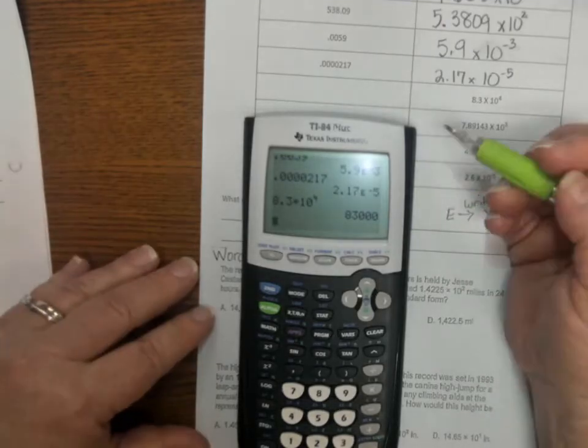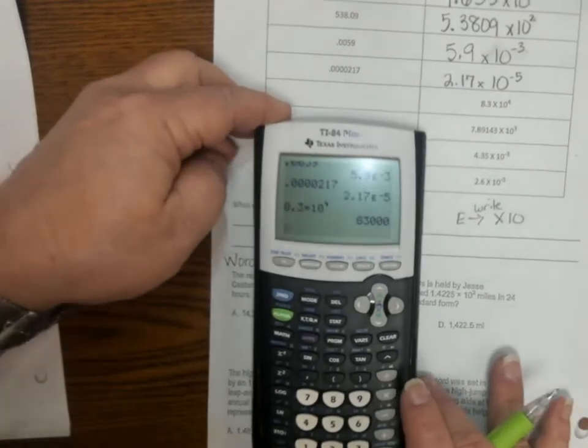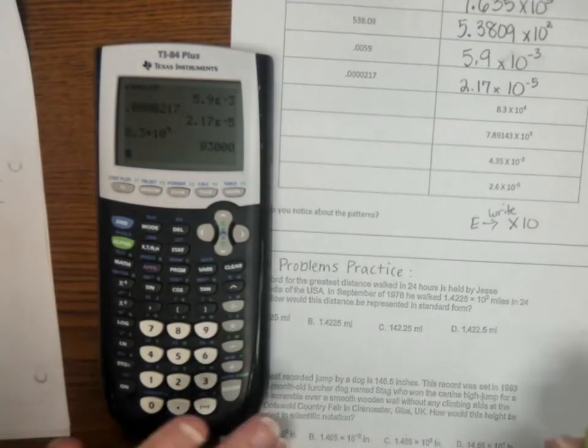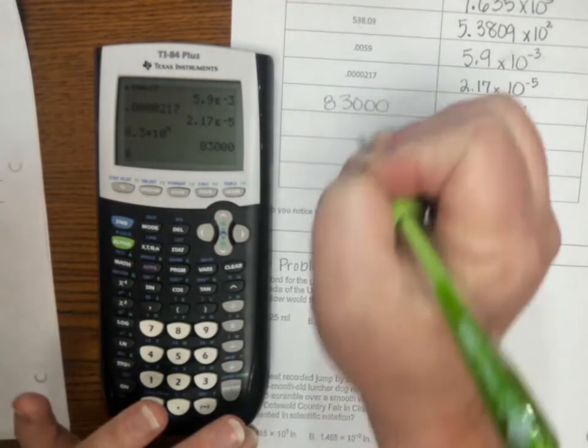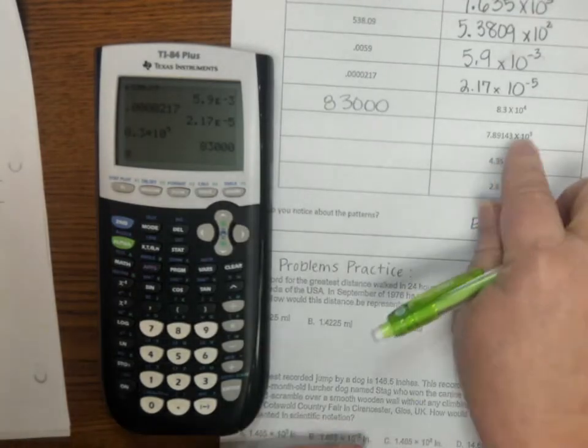I'm always really careful to count my zeros, because that's the one thing that students make mistakes on. So I'm going to come over here, and I'm going to set this so you can see it, and we're going to write 83000, 3 zeros, okay?